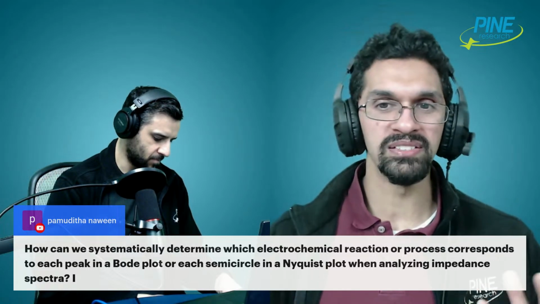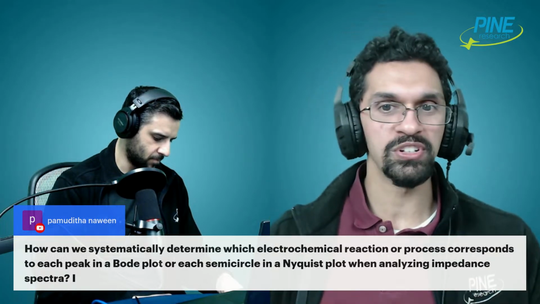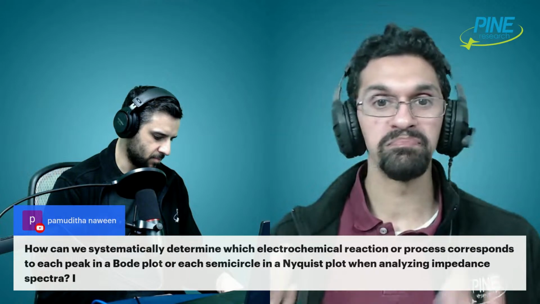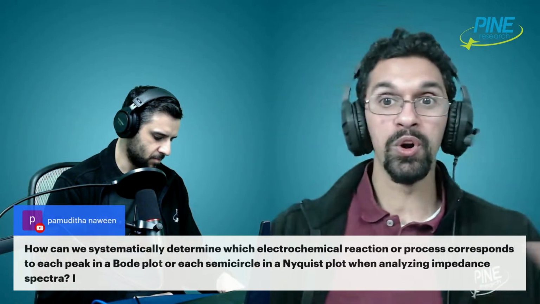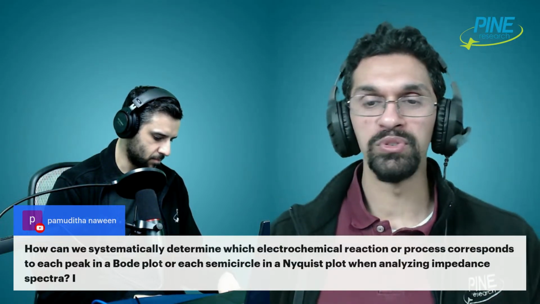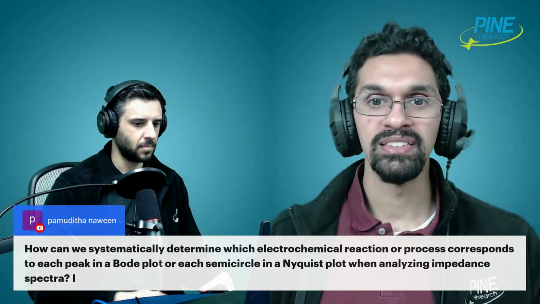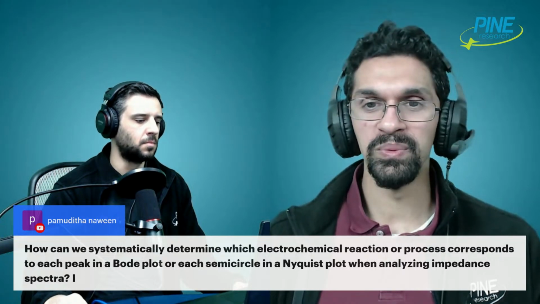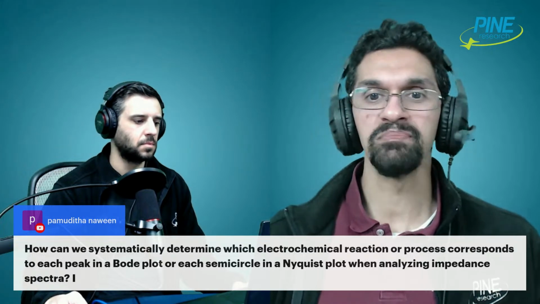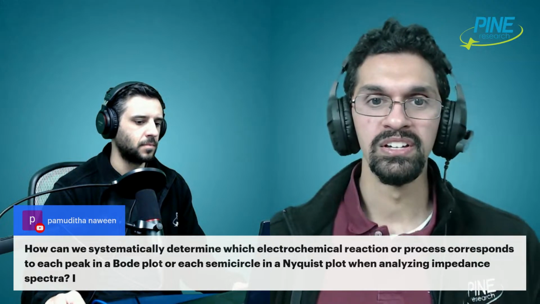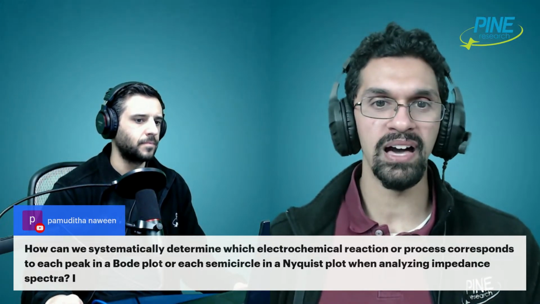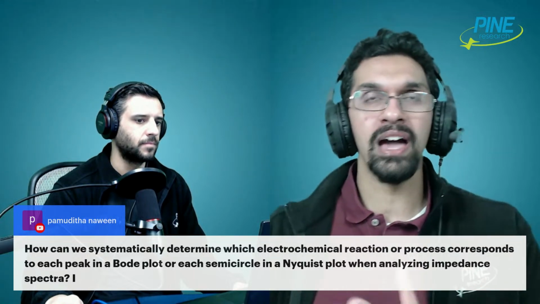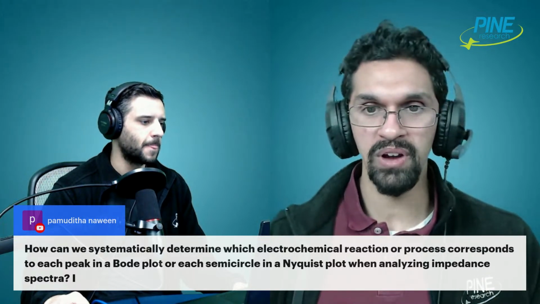But there are some general things that we know. A semicircle typically represents a resistance and a capacitor in parallel, and that usually refers to an interface. We know that the Warburg impedance has a 45-degree diagonal line. If you have multiple RC time constants, that can correspond to multiple interfaces at play. So it depends a lot on what the Nyquist plot is. I don't think there is a systematic way of determining an electrochemical reaction just by looking at the Nyquist plot alone. It depends a lot on other chemistries and what you know about the system, in order to assign a specific semicircle to a particular process and what that means.